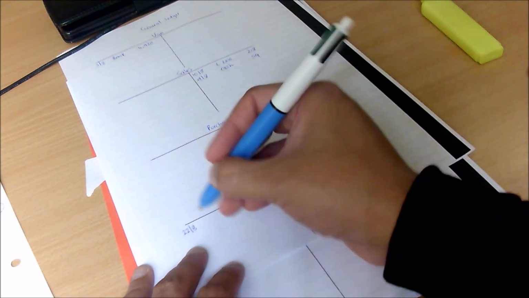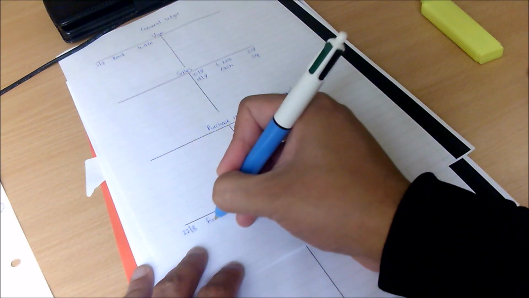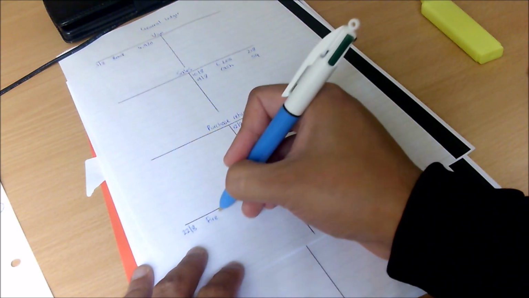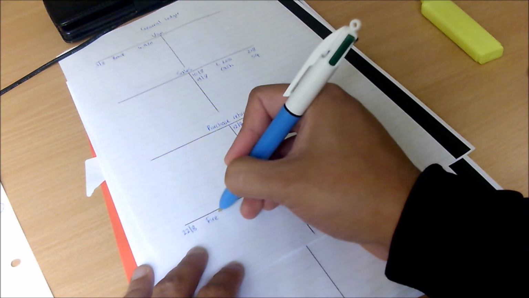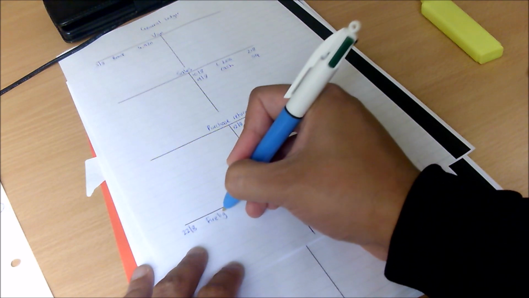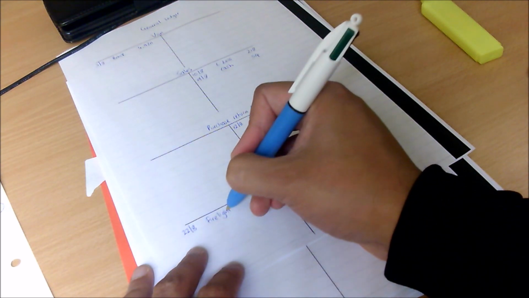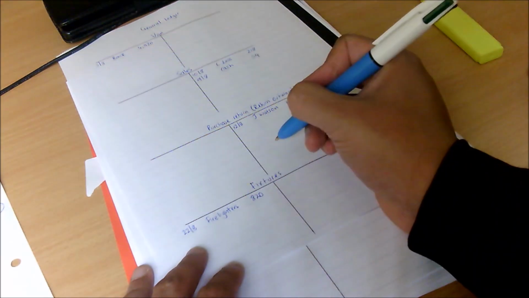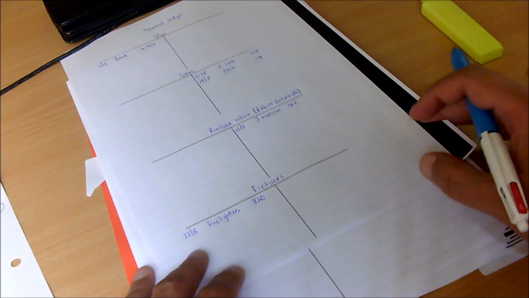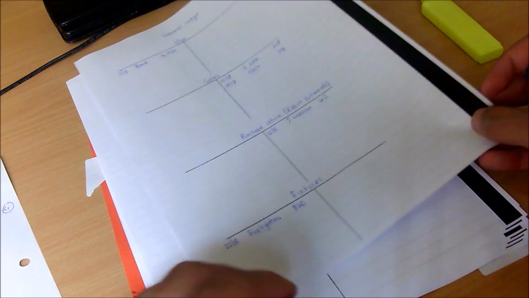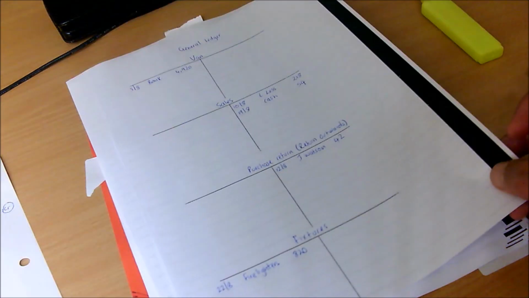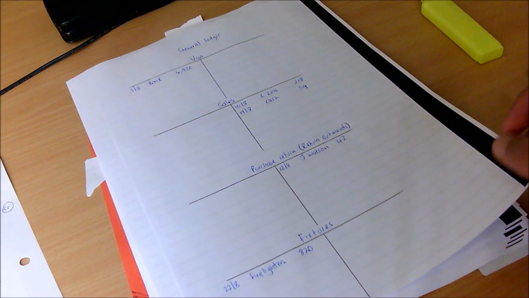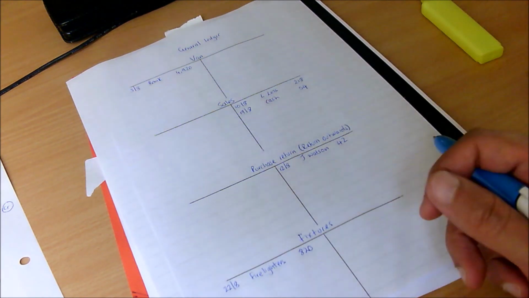Or we're going to call it Firelighters. And the value is £820. Okay, so that's the debit entry. The credit entry is going to go into your payable ledger because you owe Firelighters a certain amount of money.